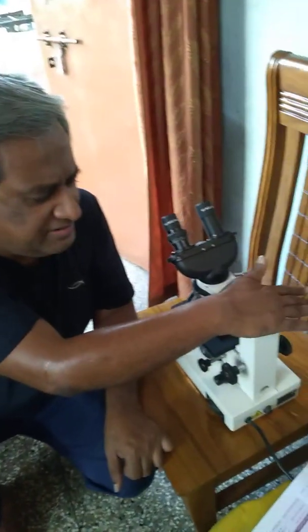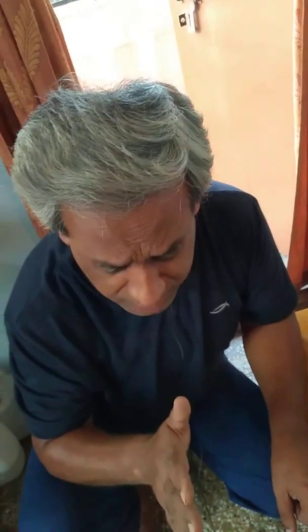Now remember, what is the resolution power of the microscope? The resolution power of the microscope is the ability of the microscope to separately distinguish between two different organelles of the cell. That is to be understood. I am repeating it, and you can see the video repeatedly to memorize this.